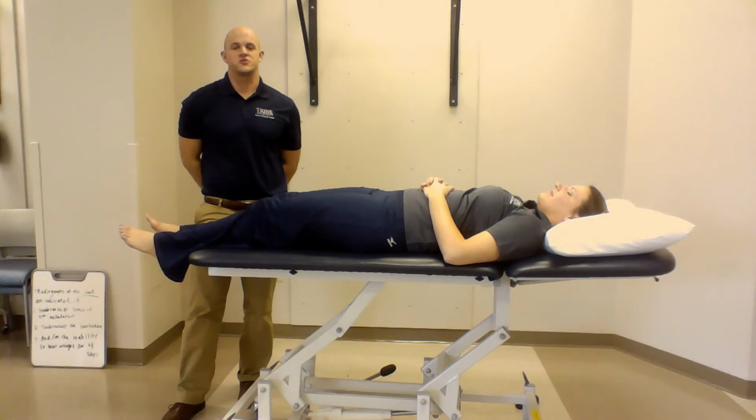For a diagnosis of an L5-S1 radiculopathy, the patient would present with radiating pain in the lower extremity, sensation deficits of the L5 and S1 dermatome patterns, myotomal weakness in plantar flexion, knee flexion, and great toe extension, and also a diminished or absent Achilles tendon reflex. I'd also perform the straight leg test and the well leg test.